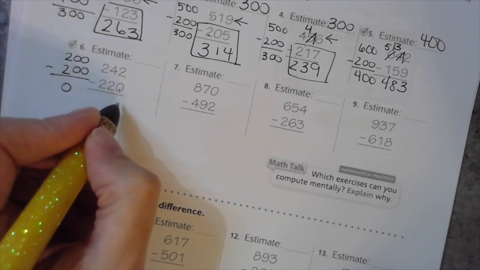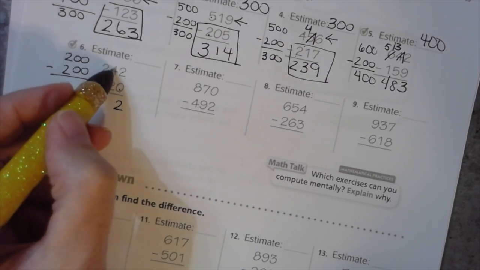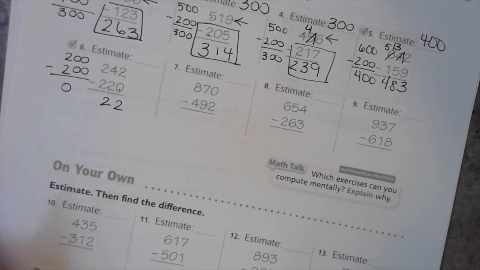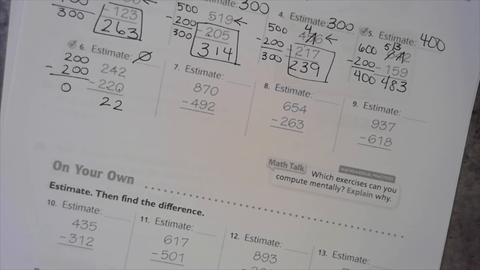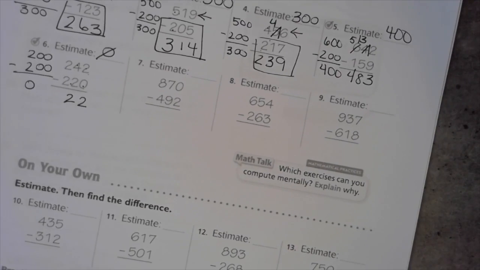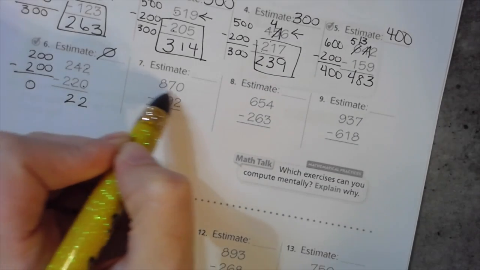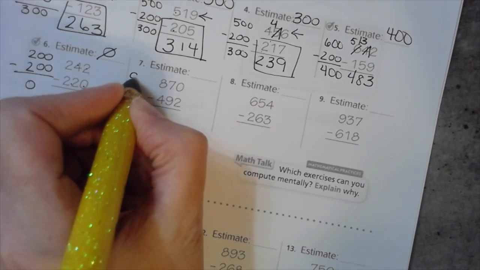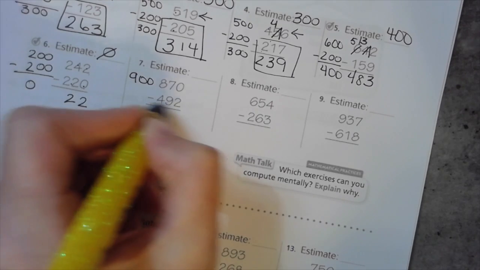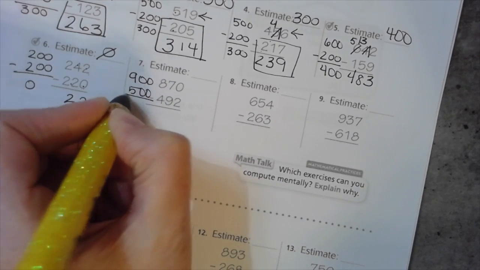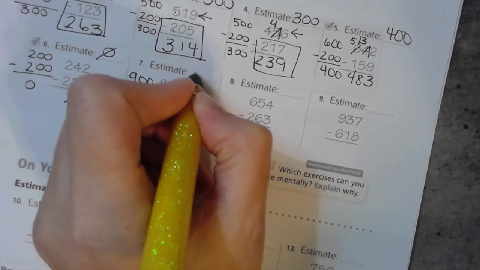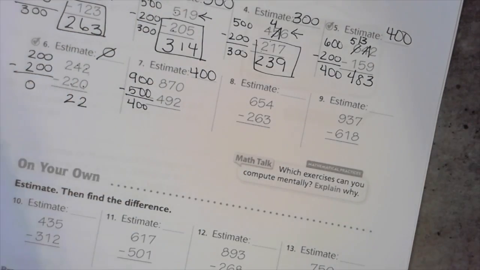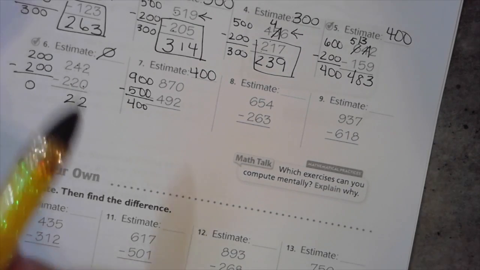2 minus nothing is 2. 4 minus 2 is 2. I mean, that's a pretty small answer, right? Estimate was 0. Let's do another one. 870 rounds to 900. 492 rounds to 500. 900 minus 500 is 400. So hopefully we'll get an answer that's close to 400.